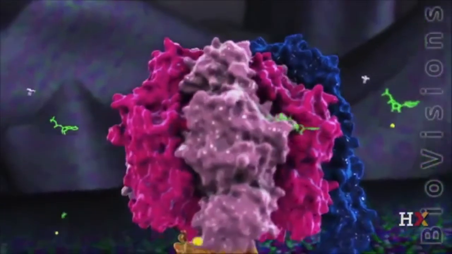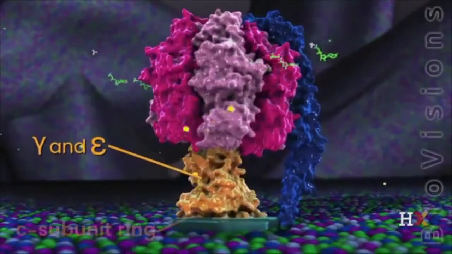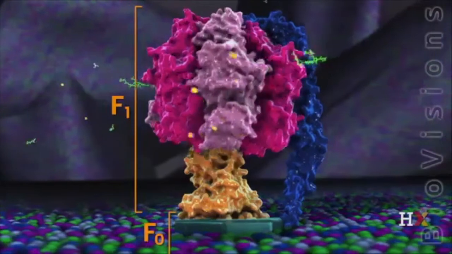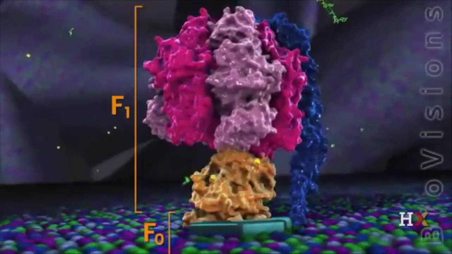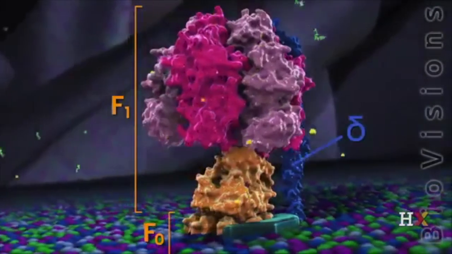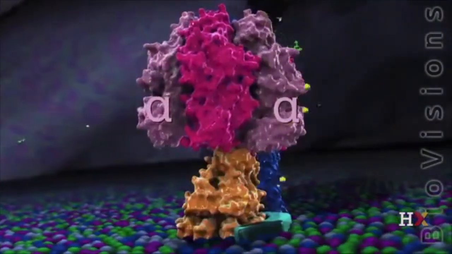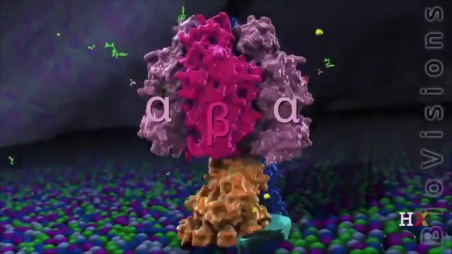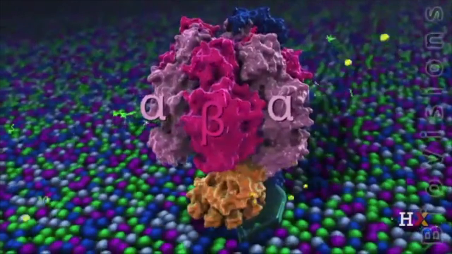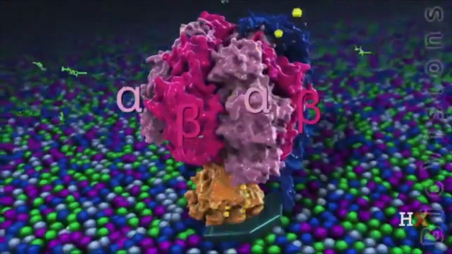We are looking at the turning gamma subunit and the epsilon subunits, and there's the C ring in the membrane. The F1 complex is outside of the membrane, while the F0 complex is embedded in the membrane. There's the stalk, including the delta and the B subunit. The alpha subunits are shown in light pink. The beta subunits are magenta. In the middle, the central stalk is rotating. The B subunit stabilizes the hexamer, which means that the hexamer can't rotate.